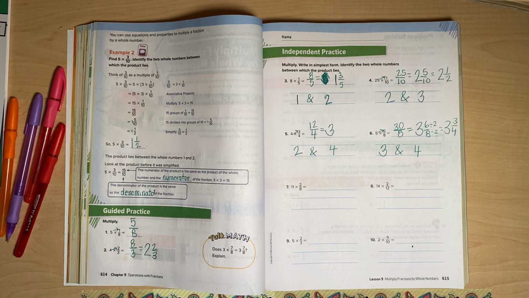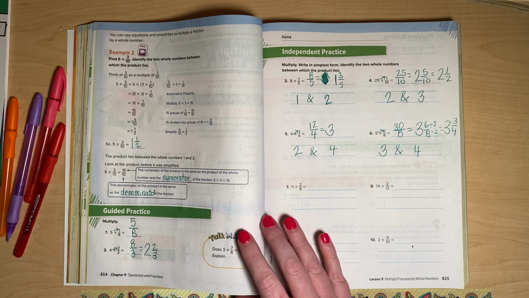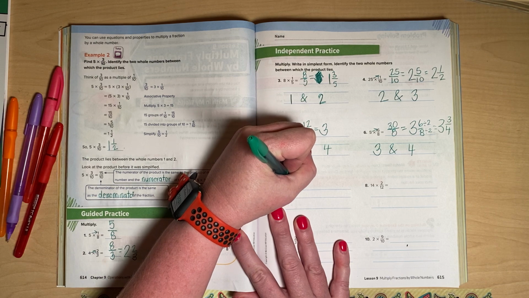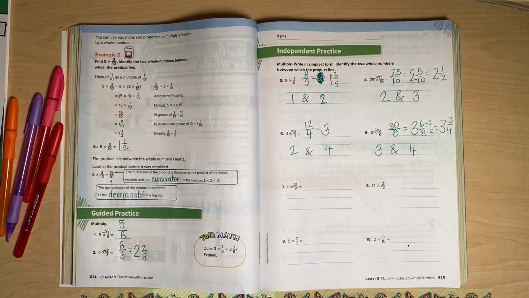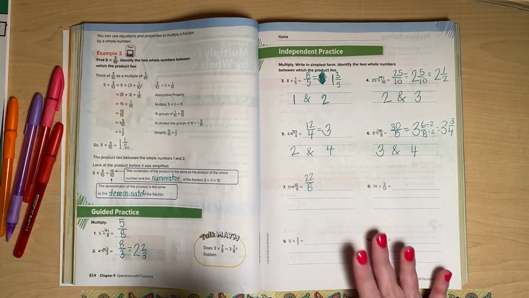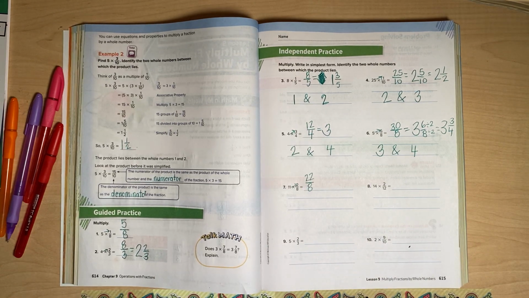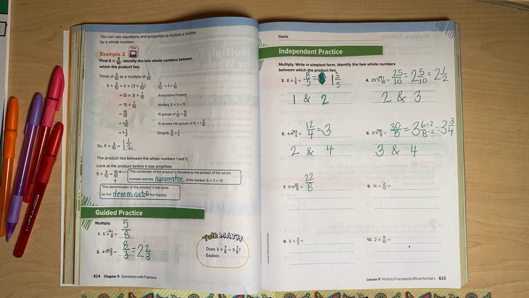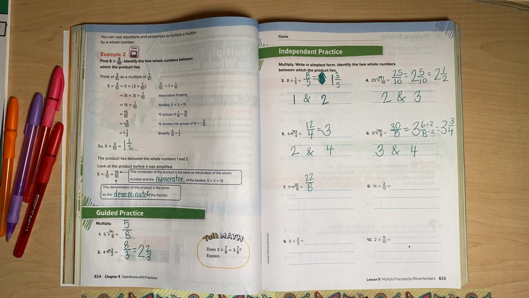Okay. Moving on to number 7, I have 11 times 2/8. Again, just using what they taught me in the beginning of the lesson, take my whole number, multiply it by my numerator. 11 times 2 is 22/8. Okay, so 8 times 3, we just found out over here, was 24, so that's too much.